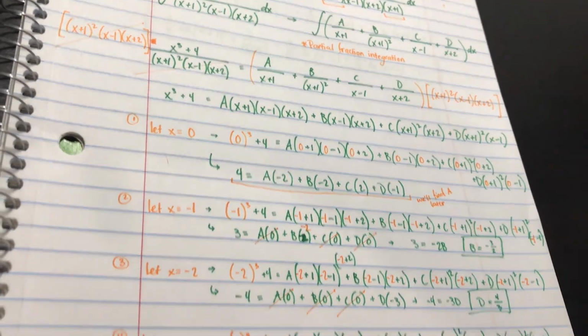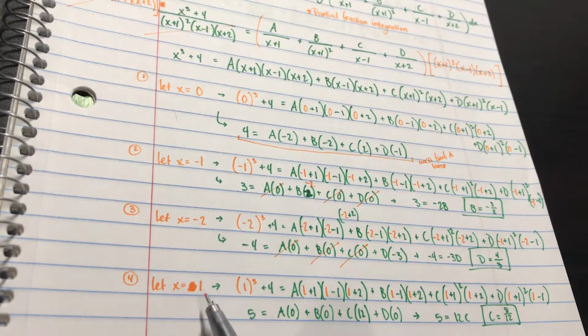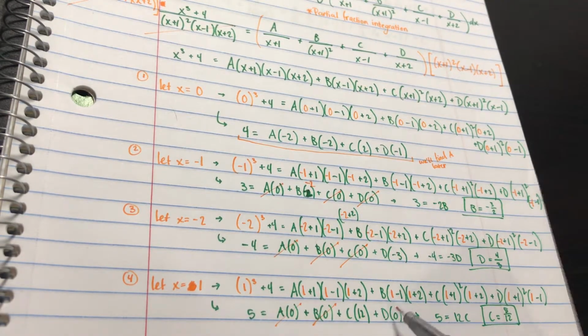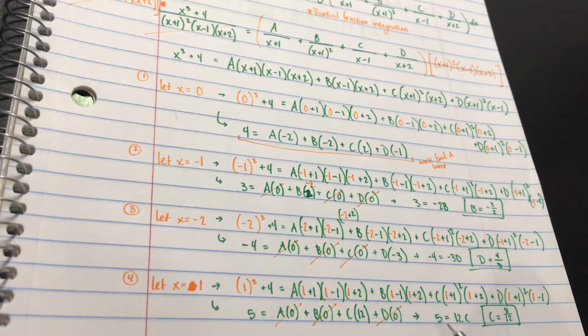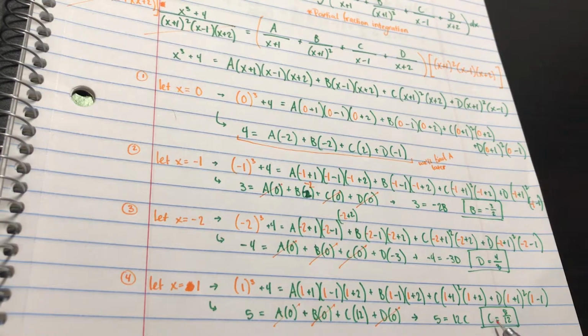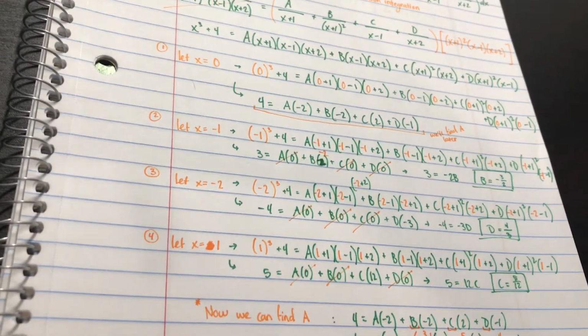To solve for c, we're going to let x equal 1, and when we plug in 1, we'll find that 5 is equal to a times 0 plus b times 0 plus c times 12 plus d times 0. In other words, 5 is equal to 12c, which allows us to find that c is equal to 5/12.